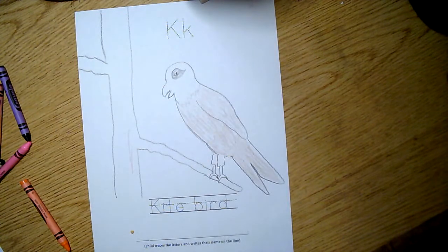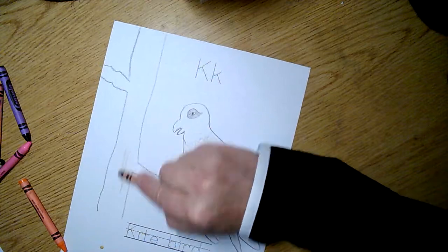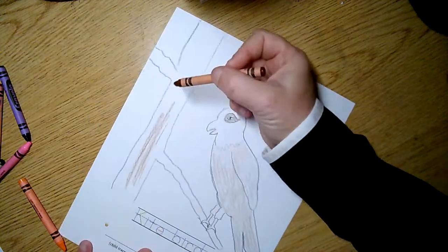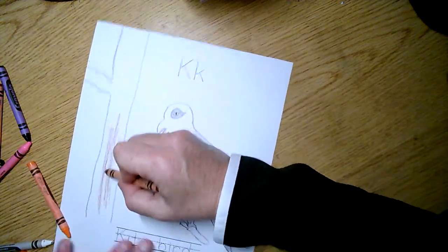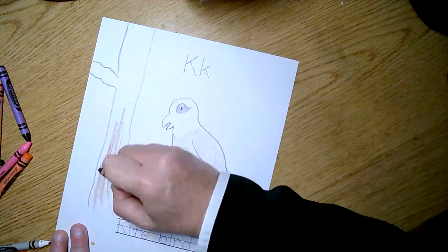I want to use my old brown instead of my new brown. All right, so you're just going to kind of go up and down. I like to change the way the paper is going because it helps me color better. You can leave it if you want.